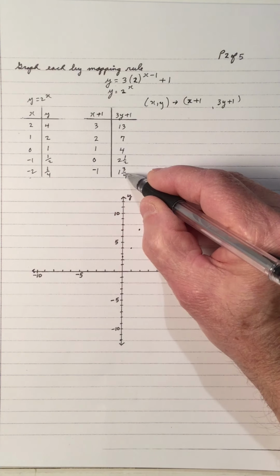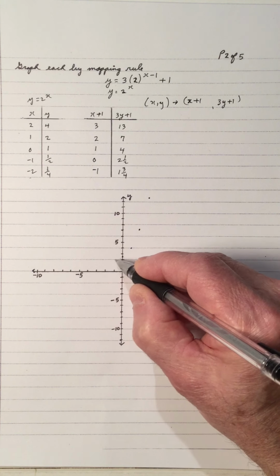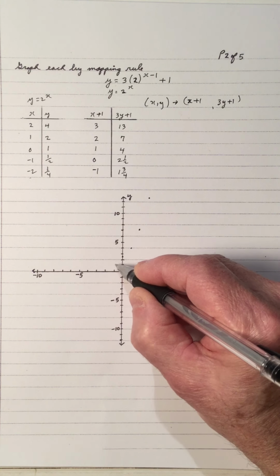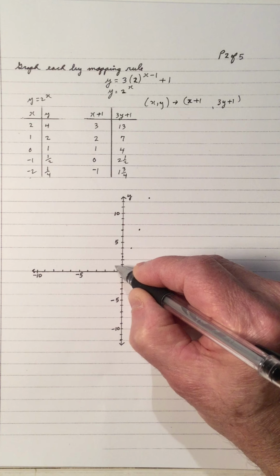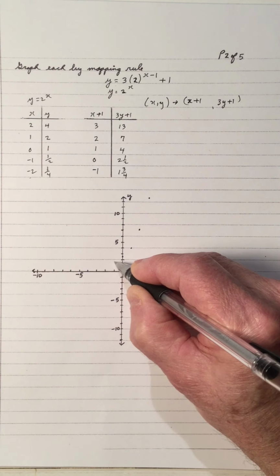When x is negative 1, y is 1 3/4. So there's negative 1, so there's 2, so 1 3/4 is about there.